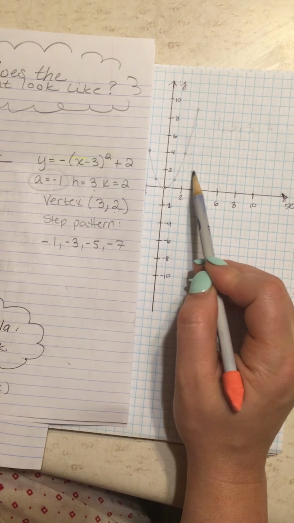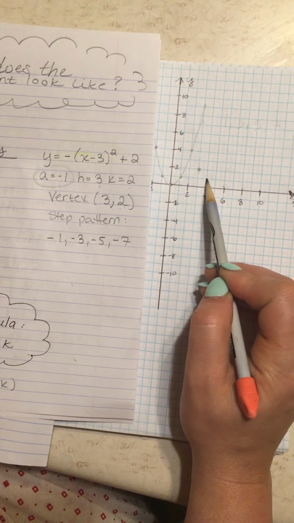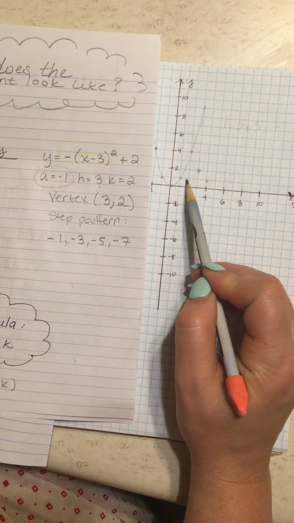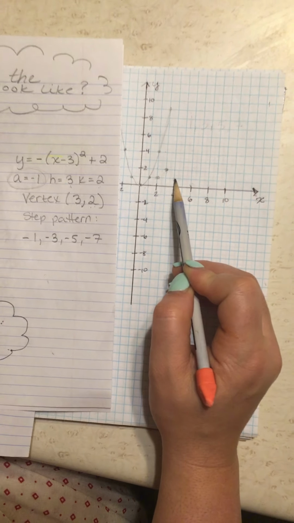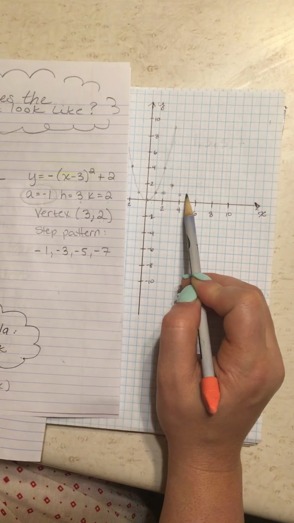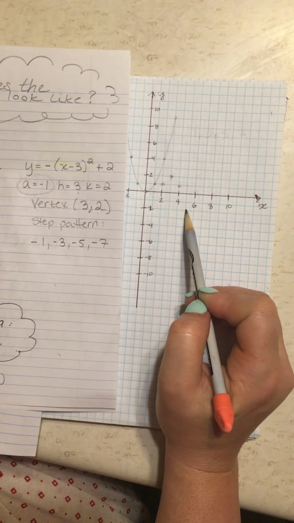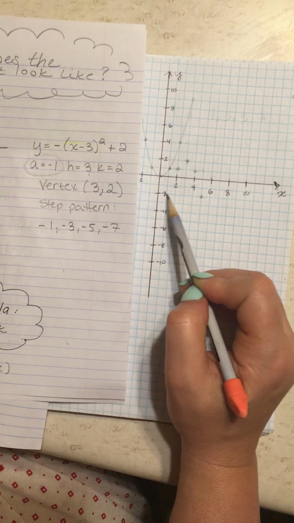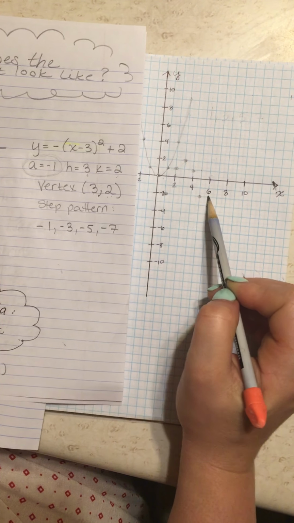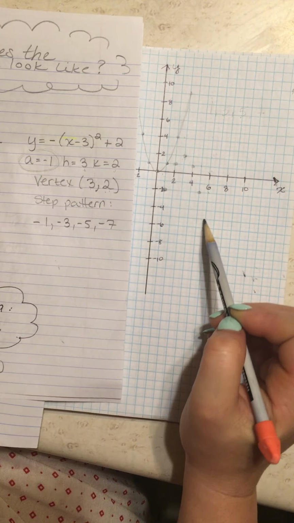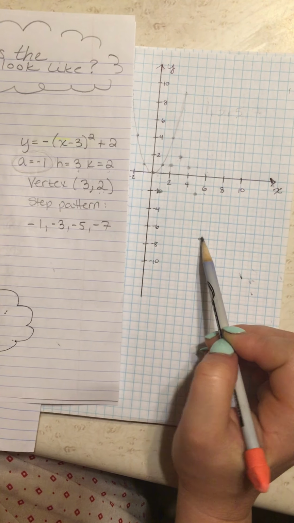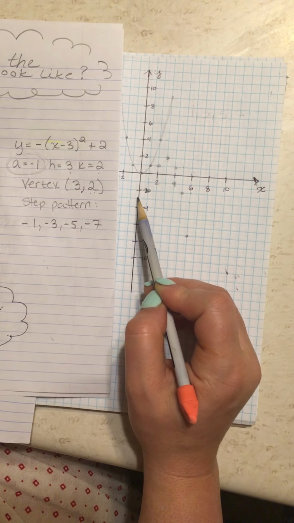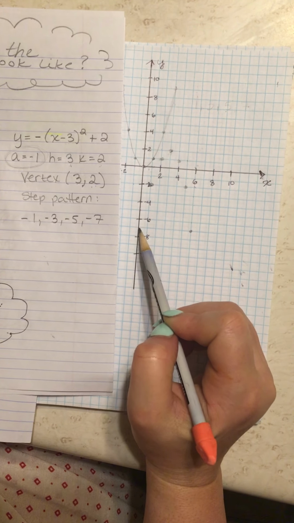Now we're going to go over 1, down 1. Over 1, down 1. Now we're going over 1, down 3. Over 1, then down 1, 2, 3. Then we're going to go over 1, down 5. Over 1, down 5, counting 1, 2, 3, 4, 5.